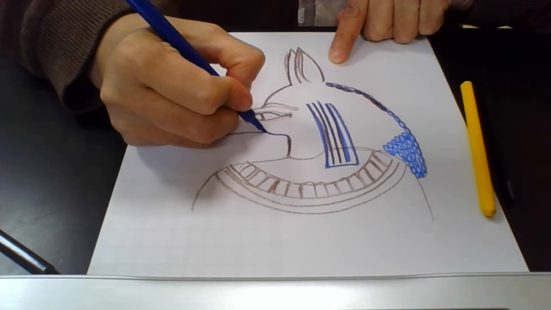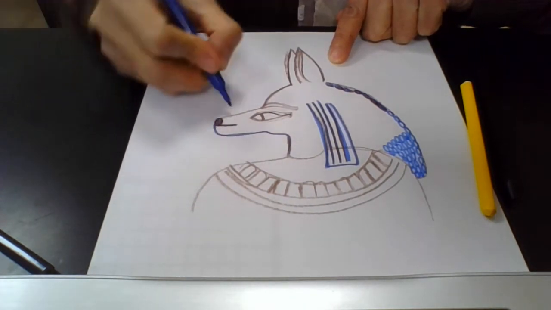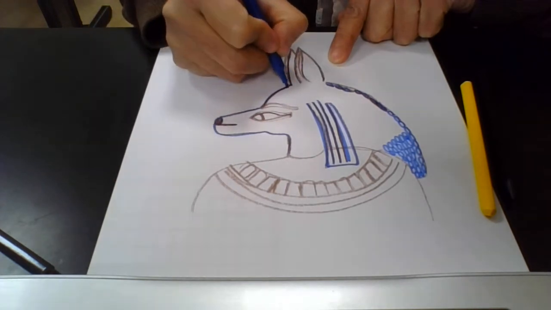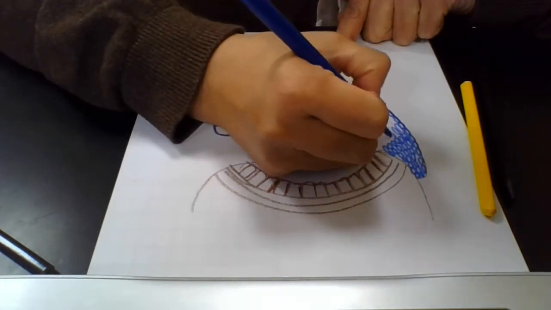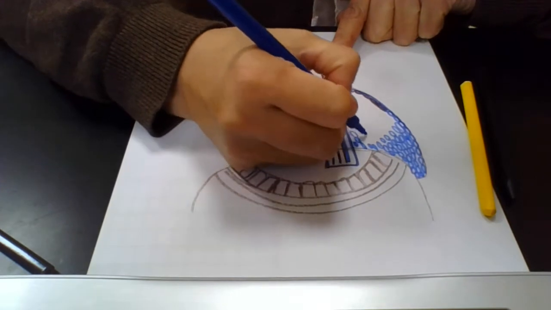I'm going to go ahead and outline the face with that blue. I already colored this. Now, remember that we're leaving this section clear, so I'm not going to outline that part. And I'm just going to do a whole bunch of this very quickly. Obviously, if you're doing it, you would take your time.